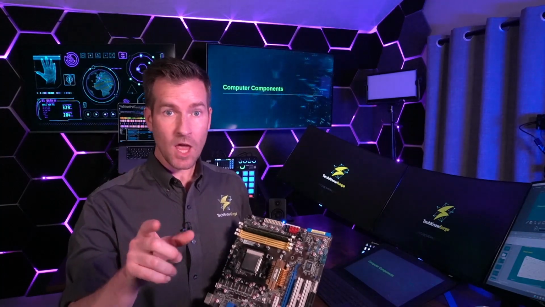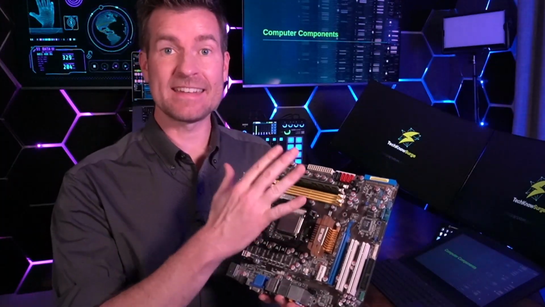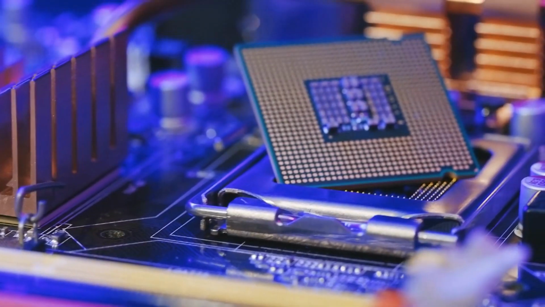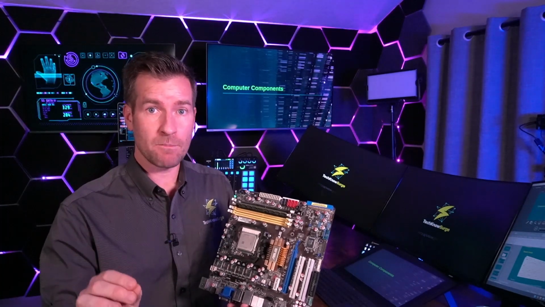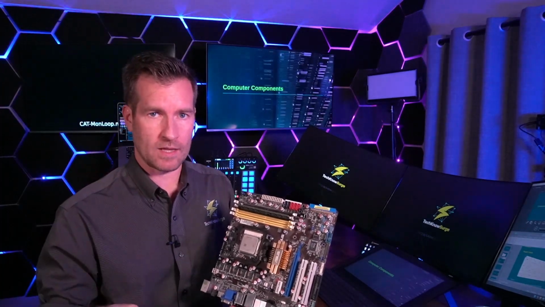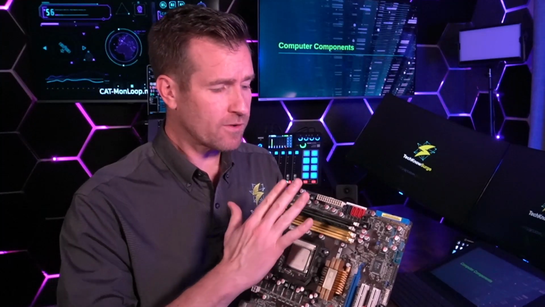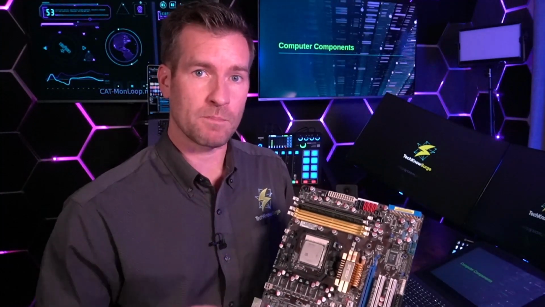Hey TechKnowSurge, your computer is made up of a lot of different components. Components are the individual parts that make that computer run and make it function. And many of those components are storage components. And so in this lesson, let's go over the different storage components of your computer.